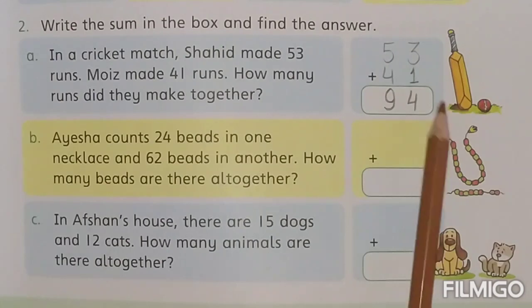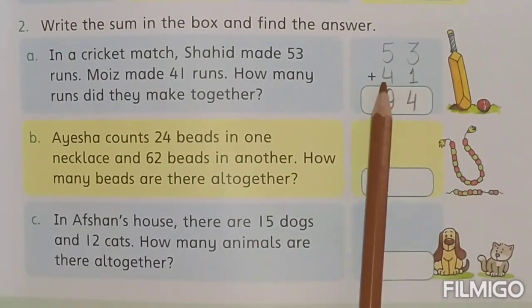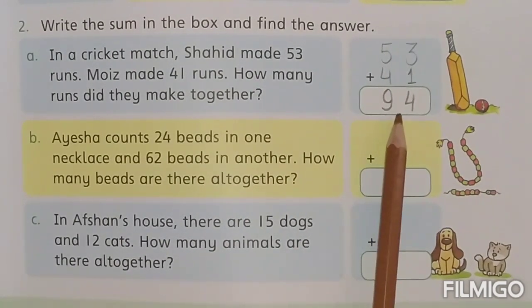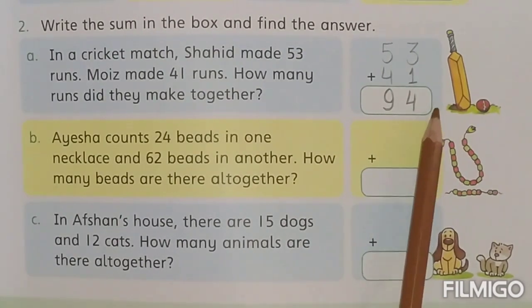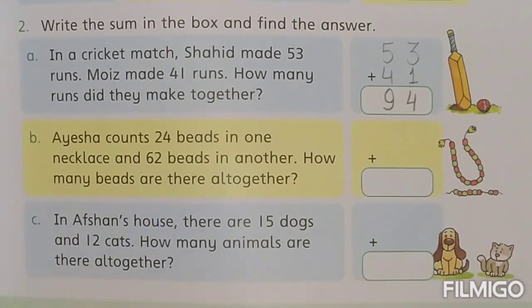So, when we add 1 and 3, we get 4. 4 and 5 makes 9. 94 runs they make all together. Similarly, you have to complete these sums.